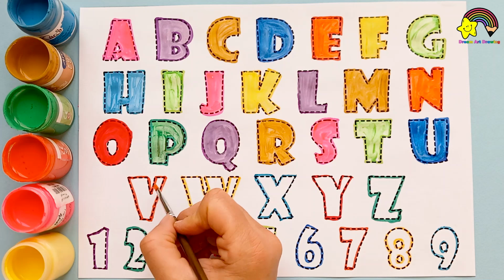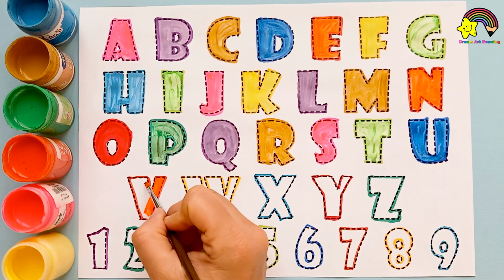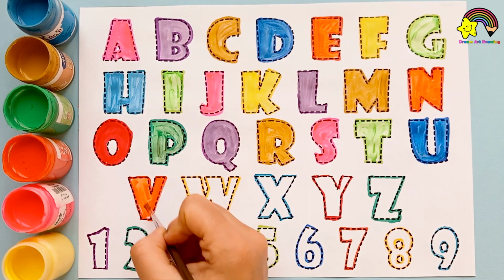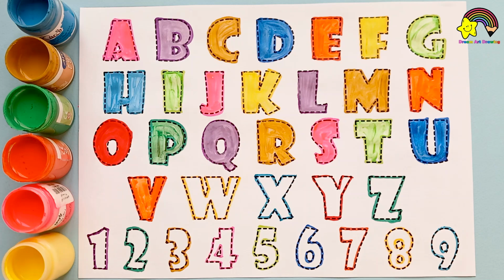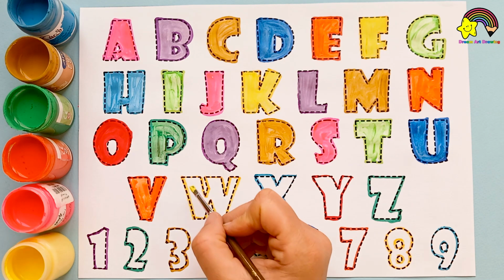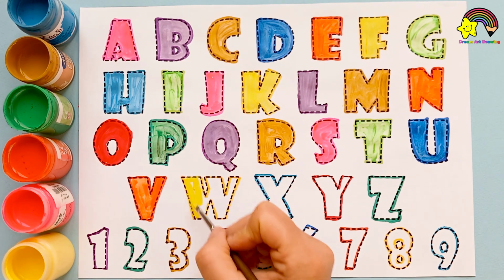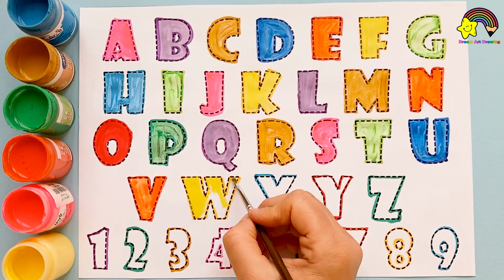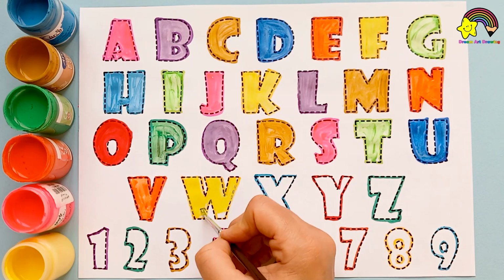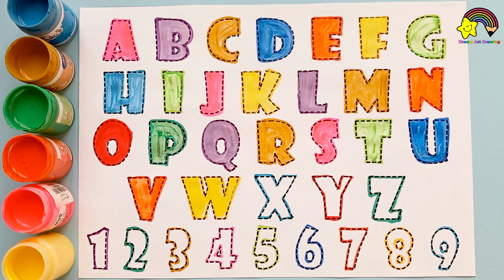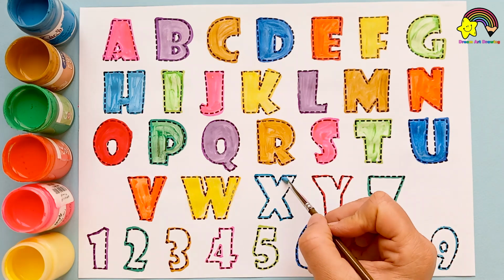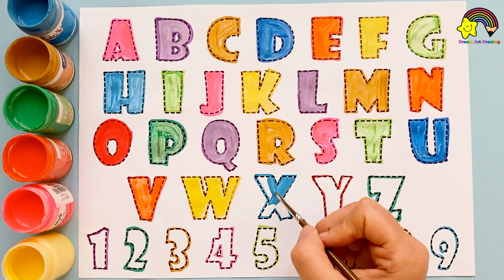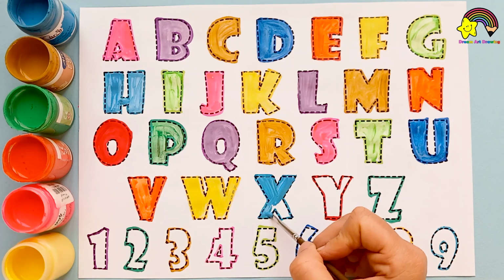Orange color. V. V for violin. Yellow color. W. W for worm. Blue color. X. X for fox.